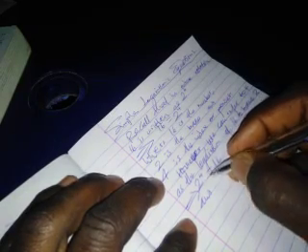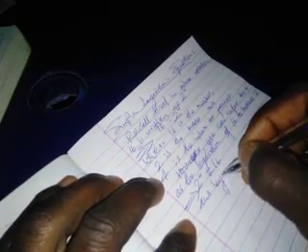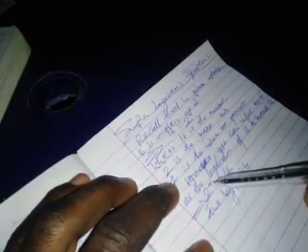You see that? And that implies that 2 raised to the power of 4 is equal to 16. And we can say the logarithm of 16 to base 2 is equal to 4. You can see the relationship between indices and logarithm.